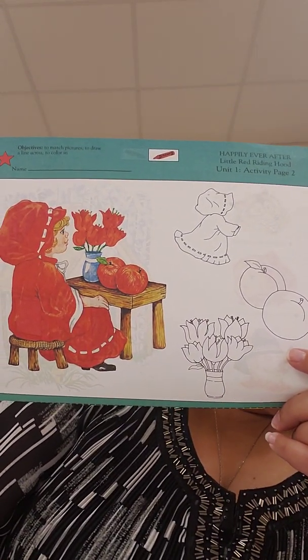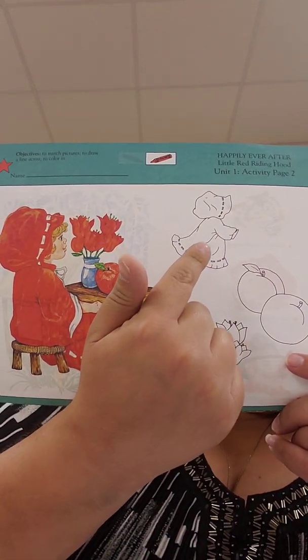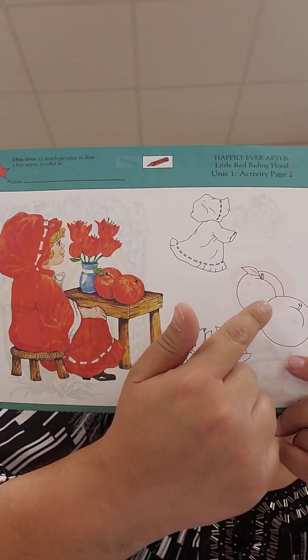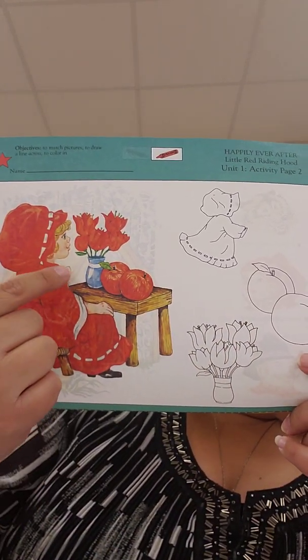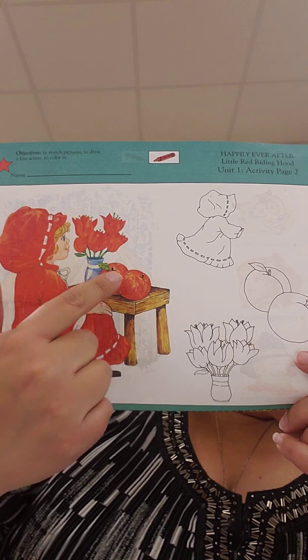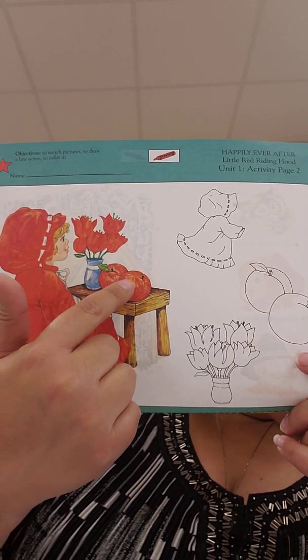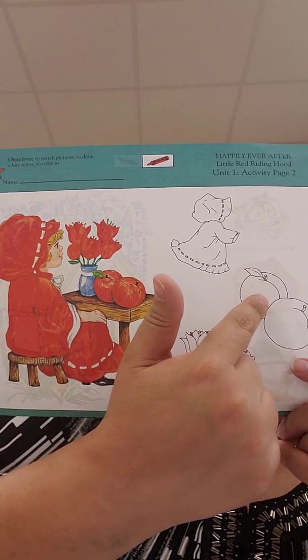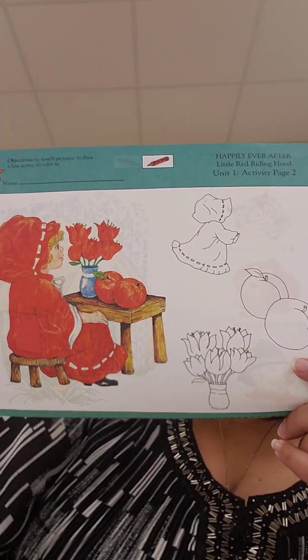Now, where are the apples in this side of the picture? Are these the apples? No. Are these the apples? Yes. Where are the apples in this picture? Is this apple? No, these are. So I want you to put your red crayon on these apples and draw a line to those apples. Draw a line across. Great.